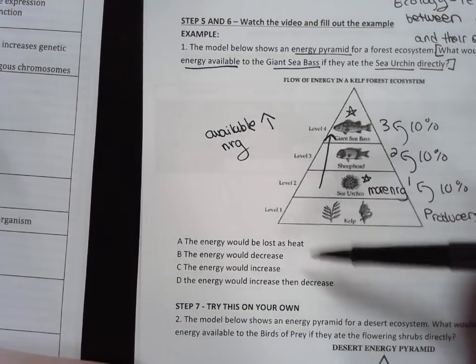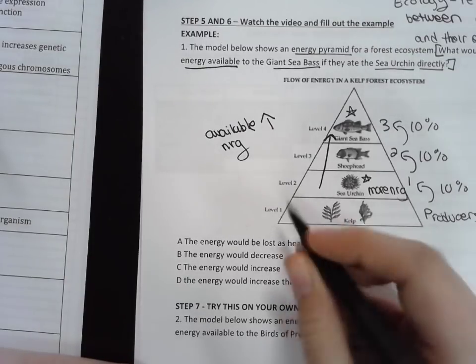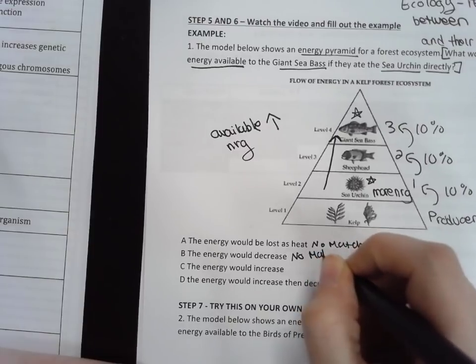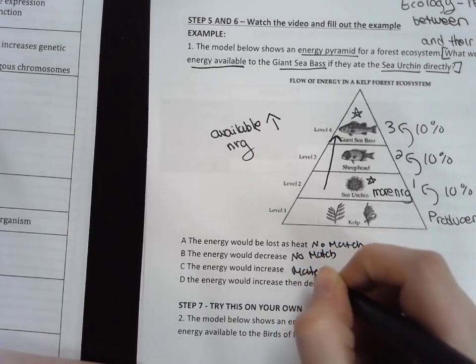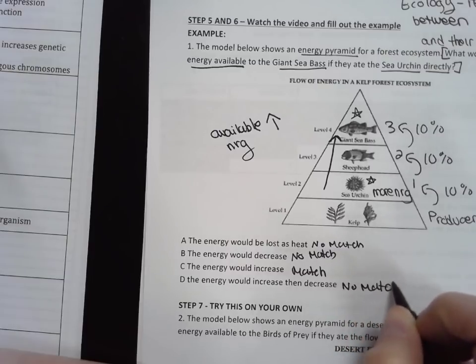So now I'm just going to match my answer. Available energy increase, it would not be lost as heat, that's not a match. Would decrease, nope. Increase, yes, that is a match. And then of course my last one, it would be no match. So my answer is C.